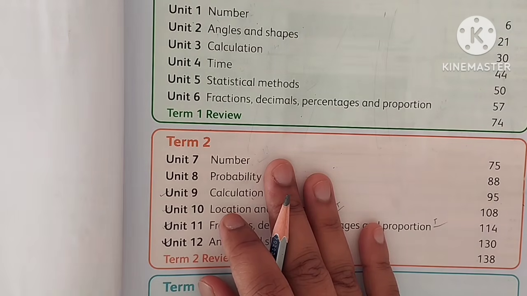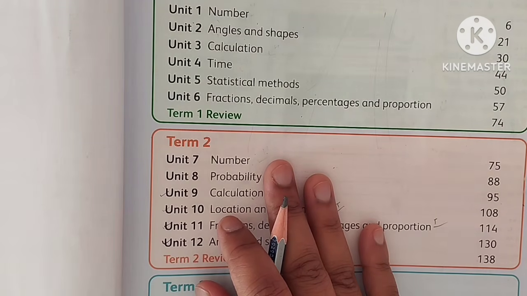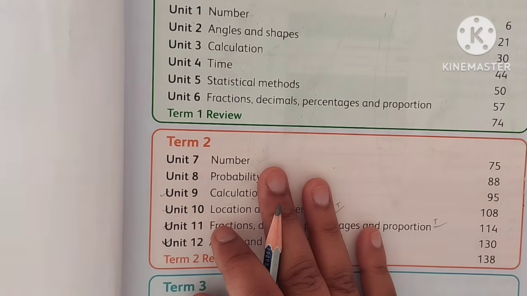And always do 10 questions in a day. Take some questions from first, some questions from second, and revise all the concepts every day. That is the way to make your maths very strong.